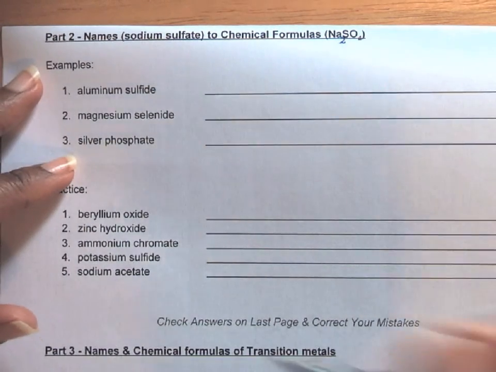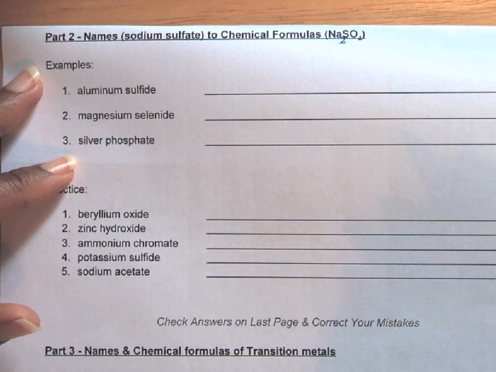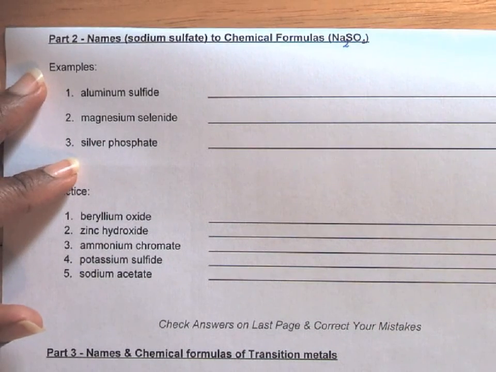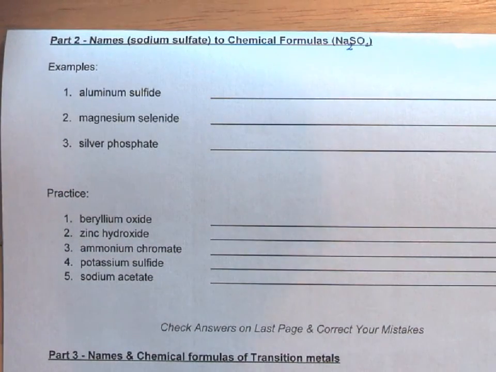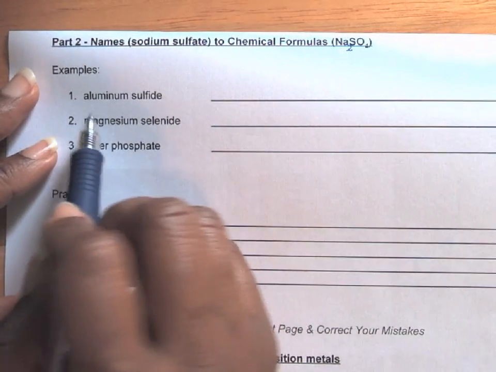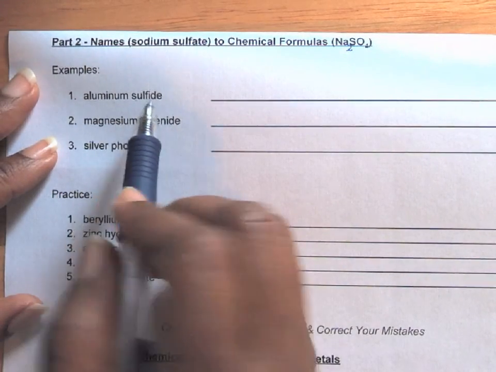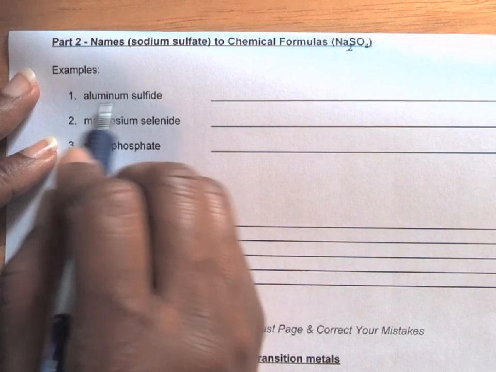So what I'm going to do is some work here, and then at the end I'm going to clean it up. That's sort of how you have to do this. It's a little bit of a multi-step process. Okay, so my first one here I have aluminum sulfide. Remember, this is my cation part that I'm starting off with.